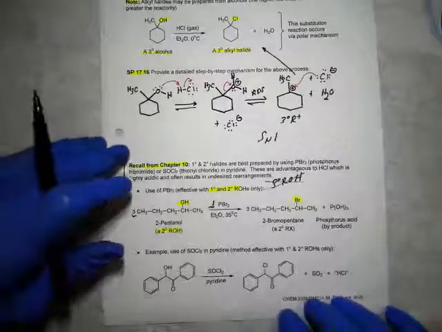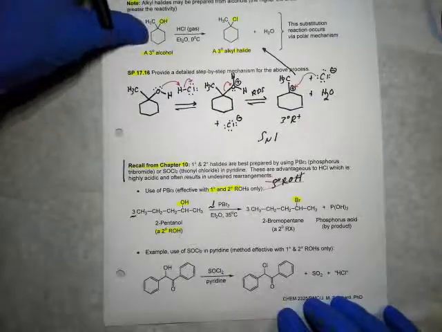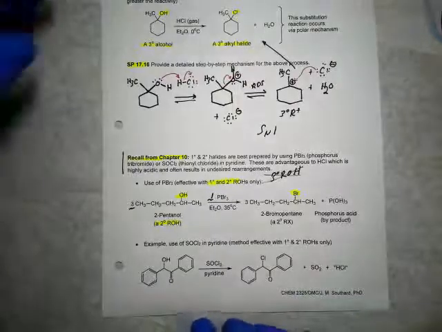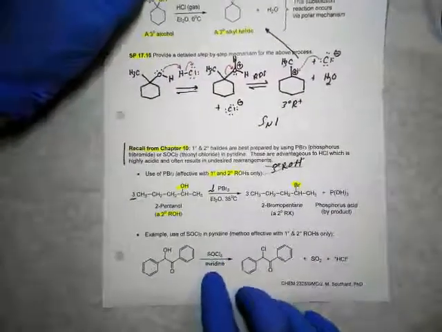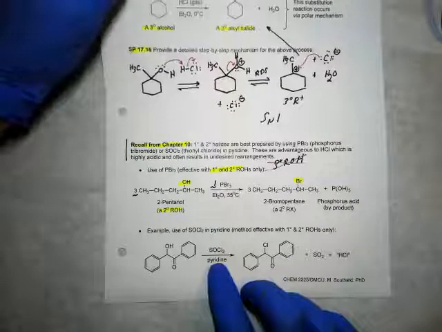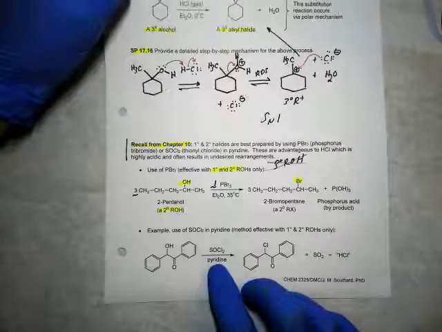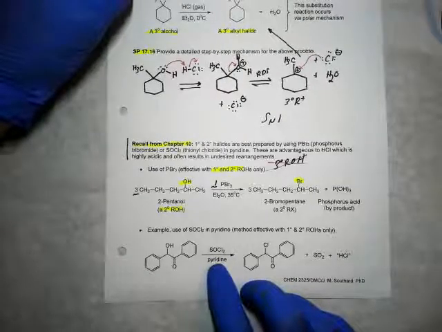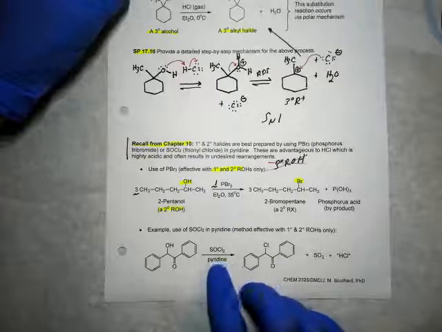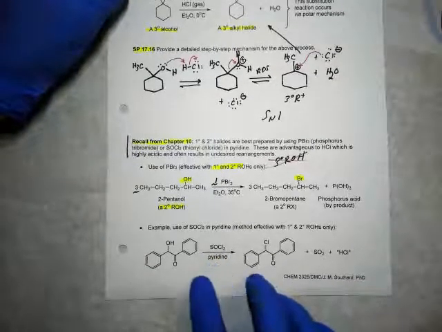Is there another means to replace, for example, OH with a chlorine? Well, you could use HCl here, but there's another means, and that's the use of thionyl chloride. This is thionyl chloride, and we have pyridine. Pyridine is going to function as both a solvent and as a Lewis base, because you're going to generate hydrogen chloride as a byproduct, and so you need a Lewis base to absorb that. So pyridine serves 2 roles.